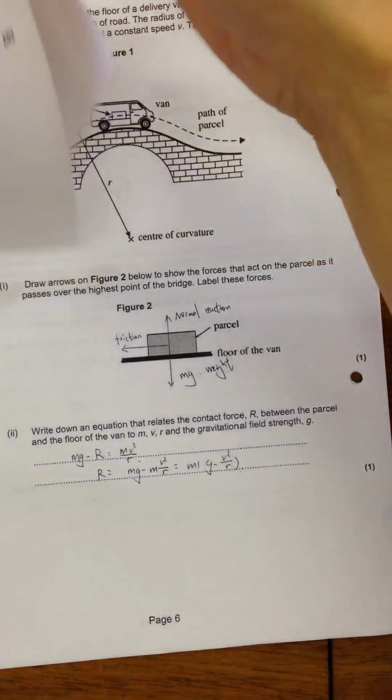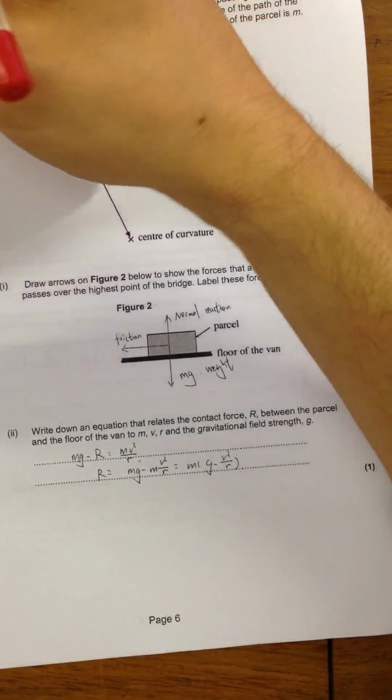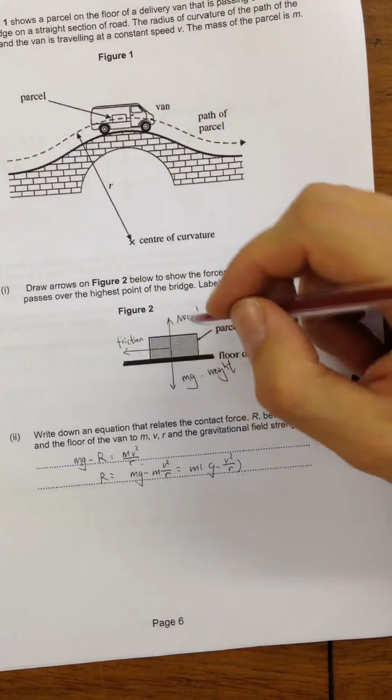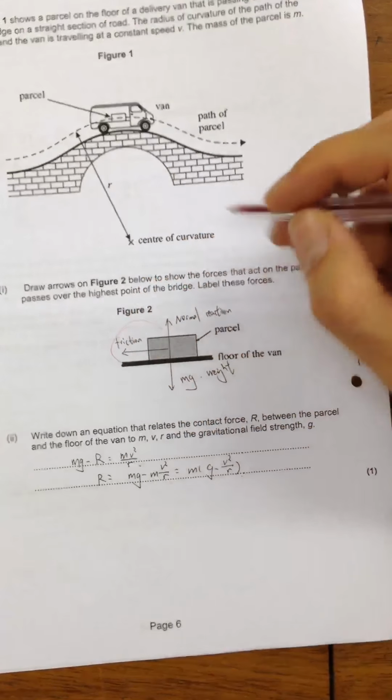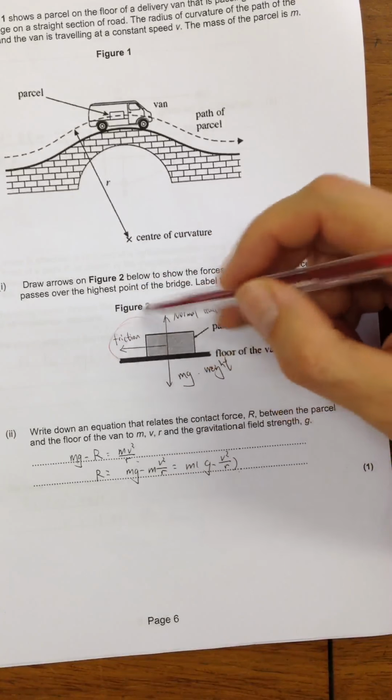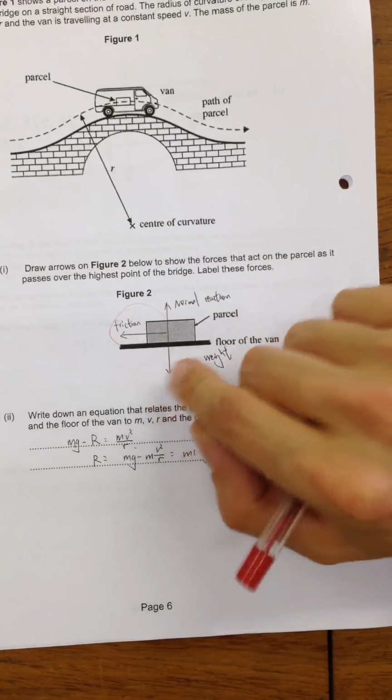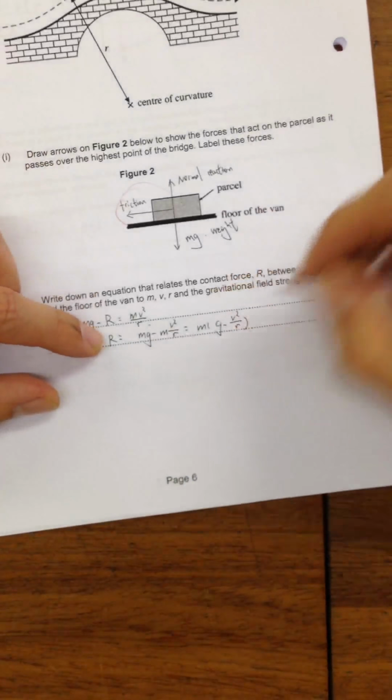Now, a few people have put friction. I'm going to go with what the mark scheme says, and I'm going to say that shouldn't be there, but we'll talk more about this in the lesson. I think I know why you've put that. We'll talk about it in the lesson. Okay. This next bit's correct.